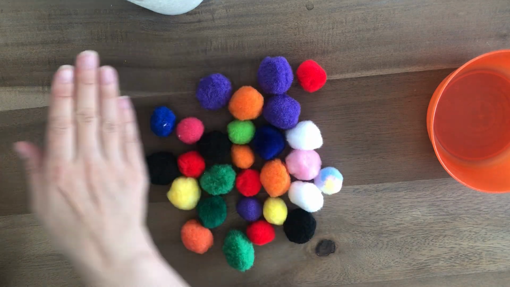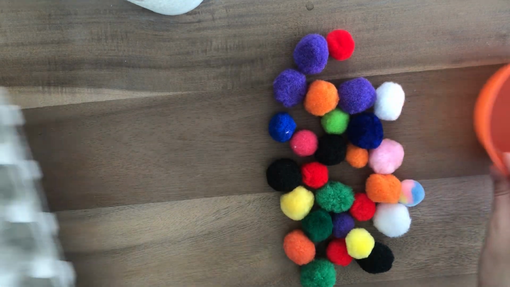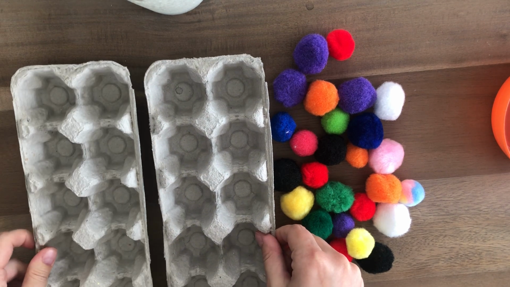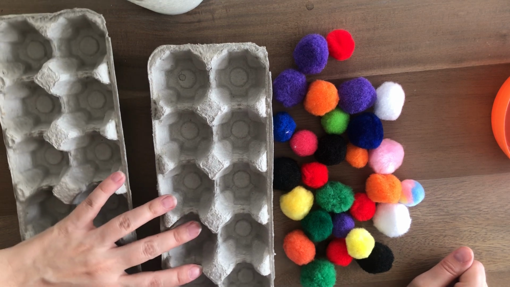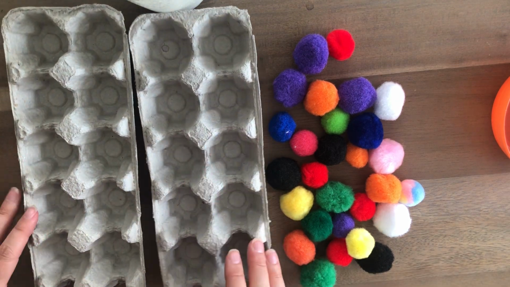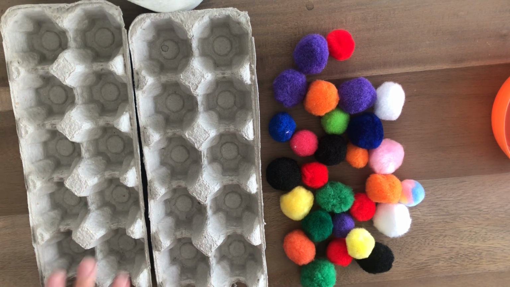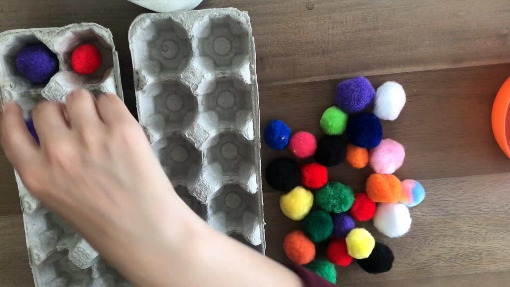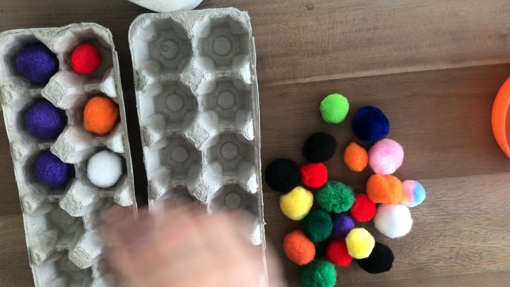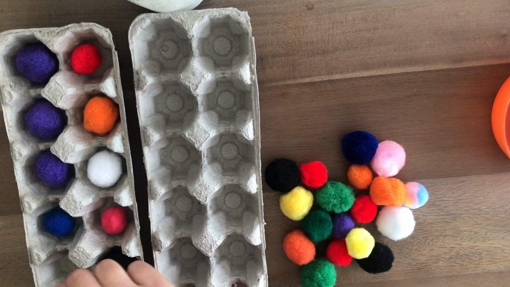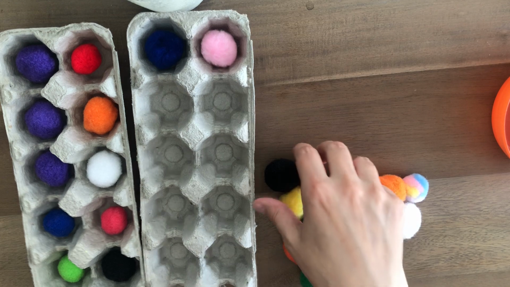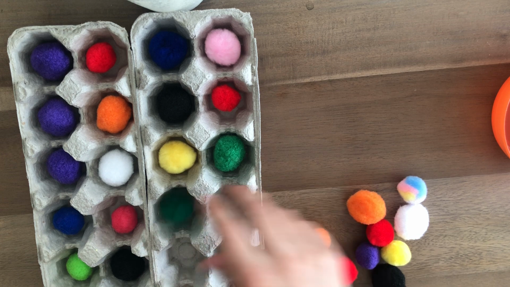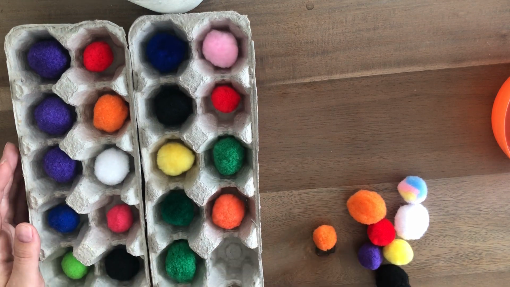Okay, now what we're going to do is organize them into our 2 egg cartons and see if we can make them into groups of 10s and have some ones left over, because that will be much easier. Okay, so I'm going to start by just placing them in my egg carton slots. Remember, there's 10 in each one because I took out the 2. Normally there's 12 for egg cartons. Okay, almost done. Oops. Okay.